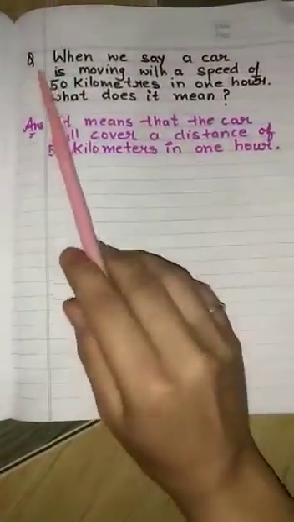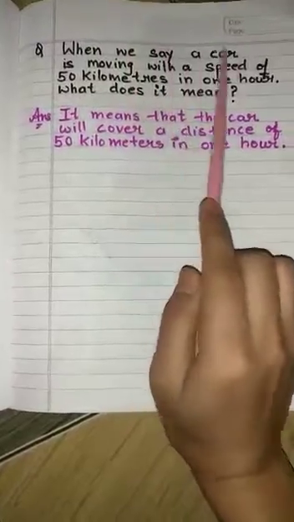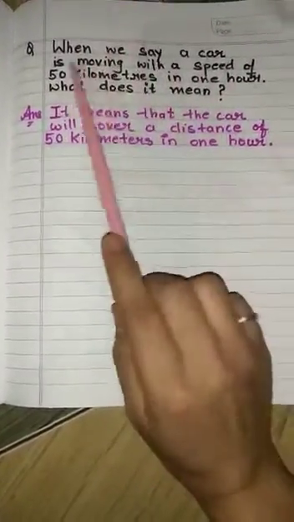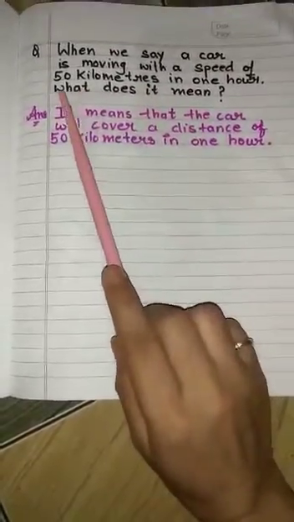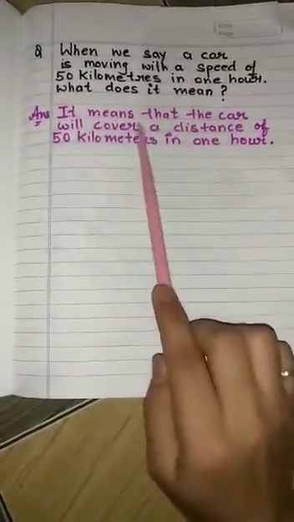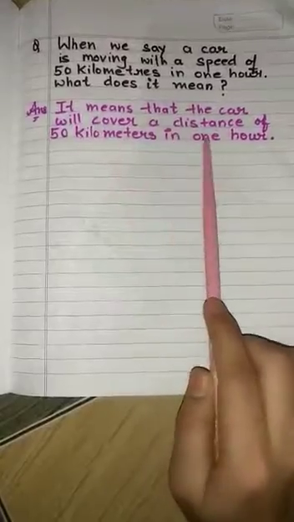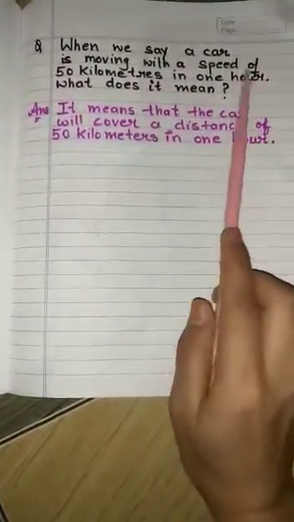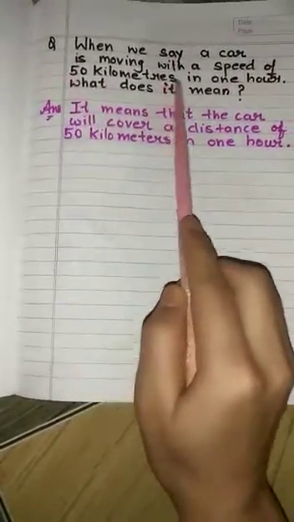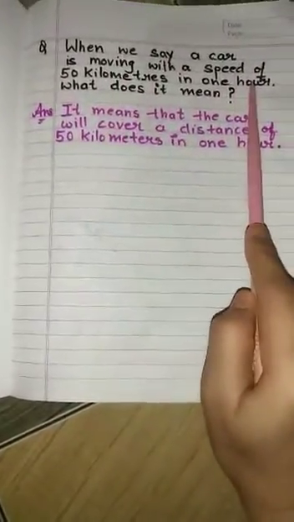Now there is one question. When we say a car is moving with a speed of 50 km in 1 hour, what does it mean? It means that the car will cover a distance of 50 km in 1 hour. 50 km, 1 hour. It means that the body will cover this 50 km distance in 1 hour.